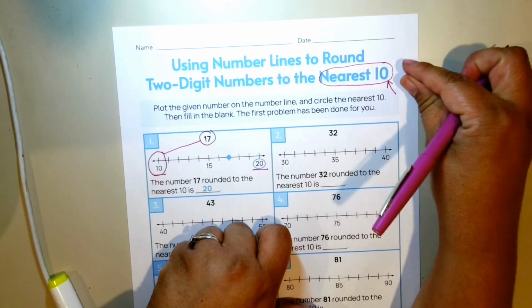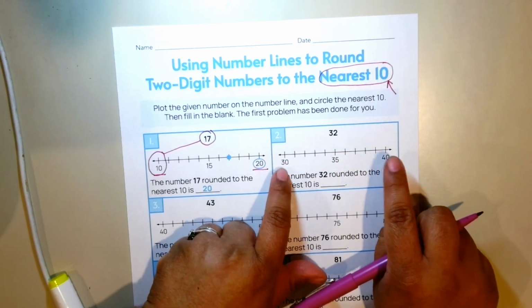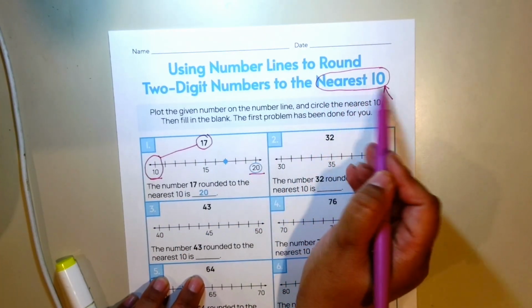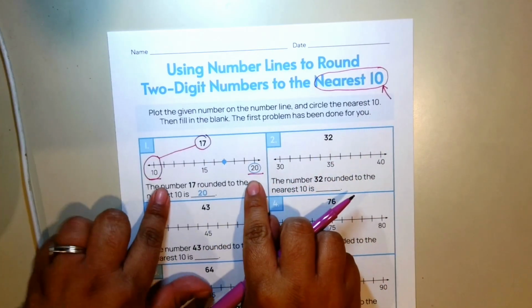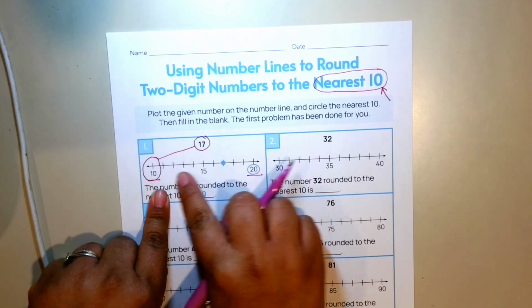So sometimes it'll be hundreds or thousands. And that means that our ends here are going to change. But right now we're only looking at the tens. So let's focus on these tens. Our number is 17, and we're going to place that number on our number line.